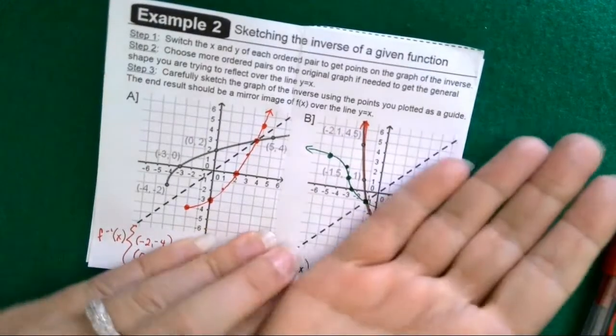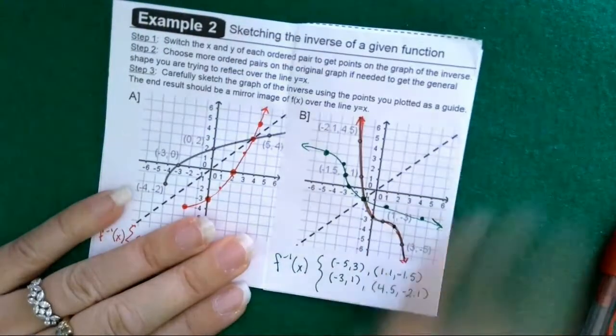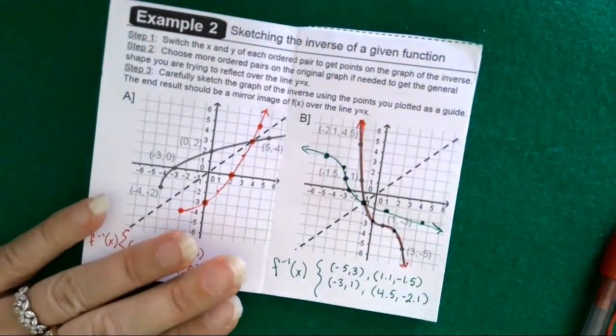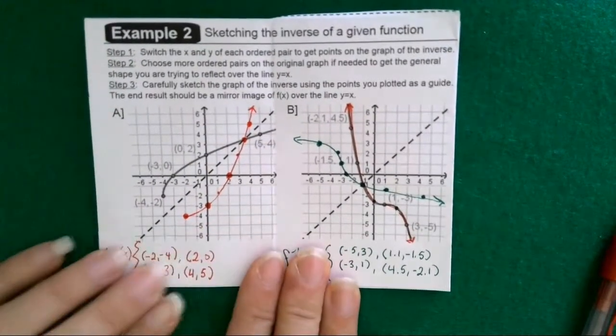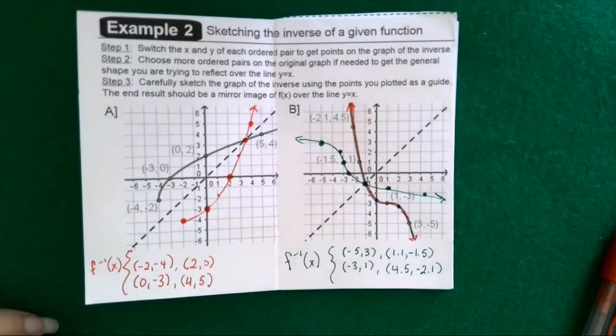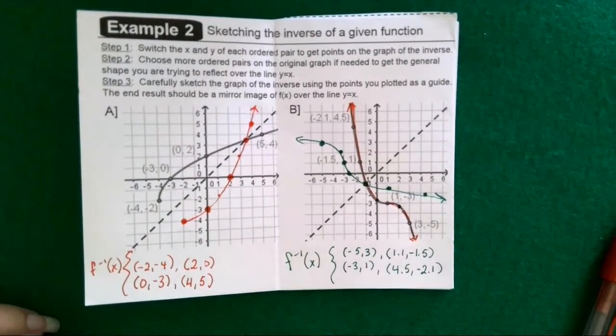So see how if I fold this over that line of symmetry, I get a mirror image on both sides. Okay. So that would be how you can sketch the inverse of a function by switching your ordered pairs x and y.